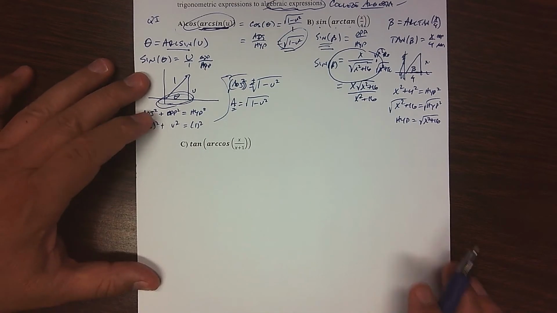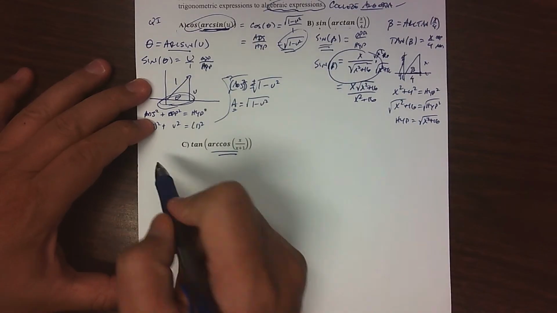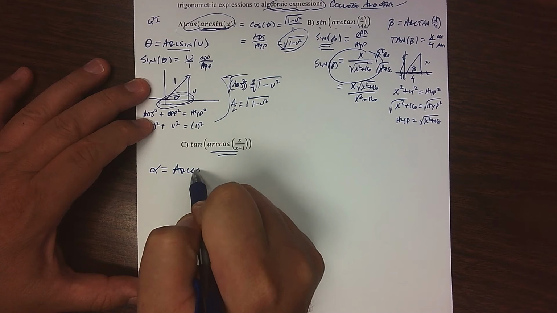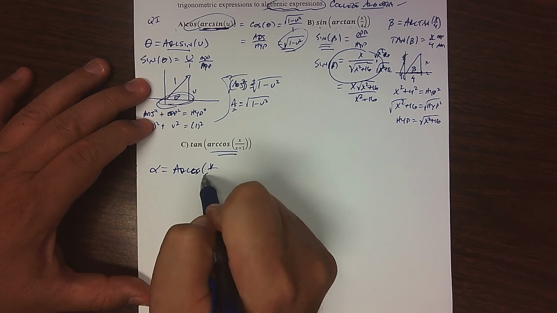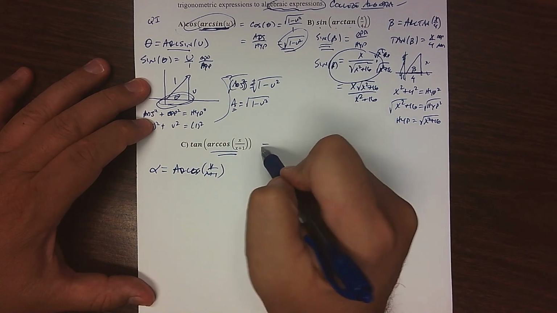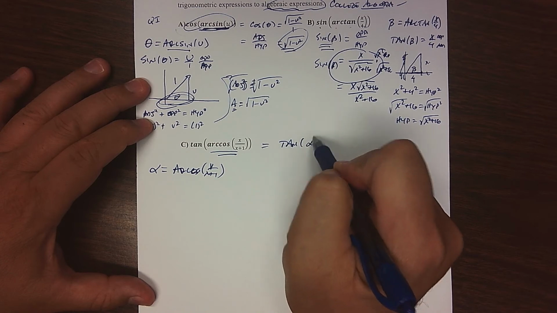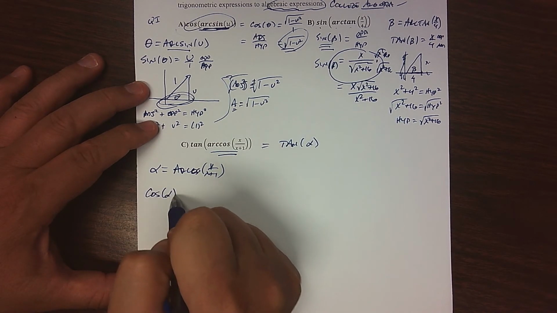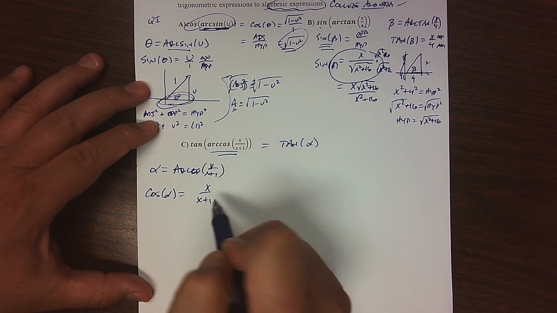So same thing here, right? Remember, this is an angle. How about I call it alpha? Alpha is the arc cosine of x over x plus 1. So we're basically trying to find the tangent of alpha in this situation. Well, this is saying that the cosine of alpha is x over x plus 1.